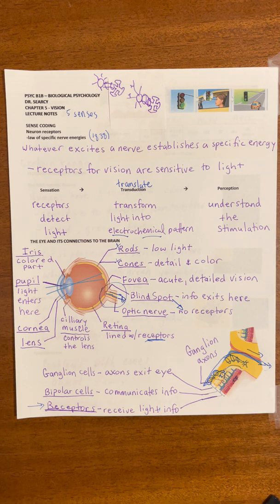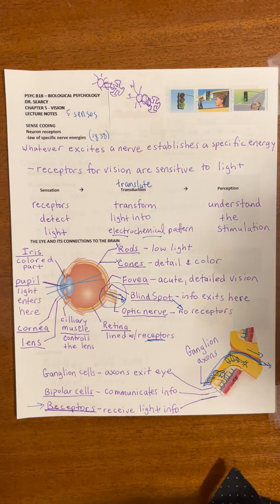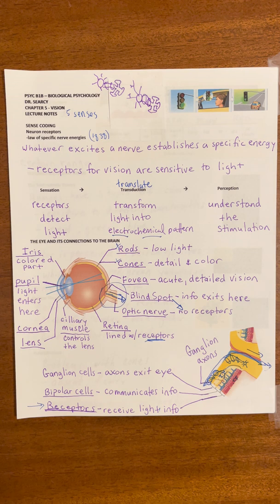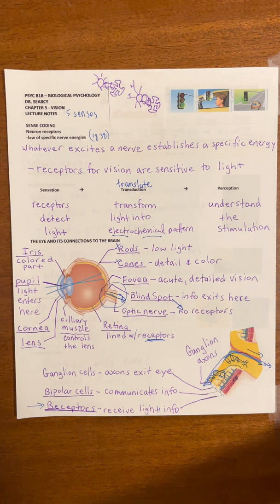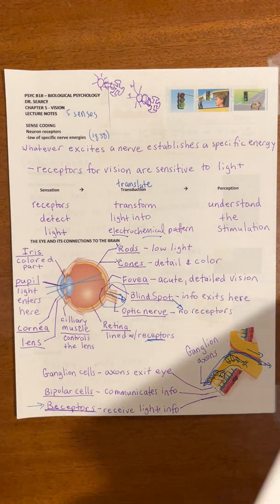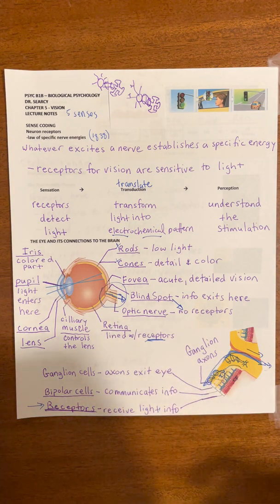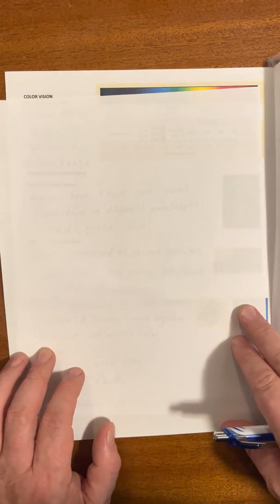Now that we have this understanding of how the eyeball produces vision, we want to discuss, well, what is vision? What is it that we're seeing when we experience vision? So now I'm going to move to the next page, and we're going to talk about color vision, right? Because that's mostly how we see. We see in terms of color. We really don't see in terms of black and white.